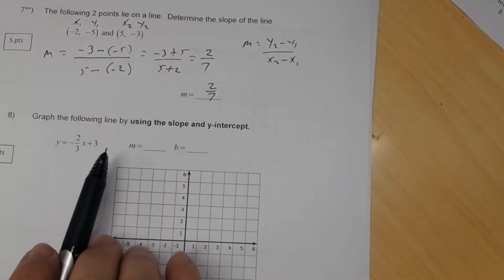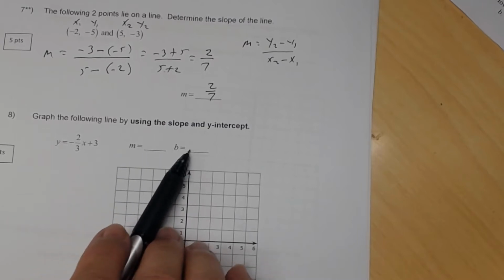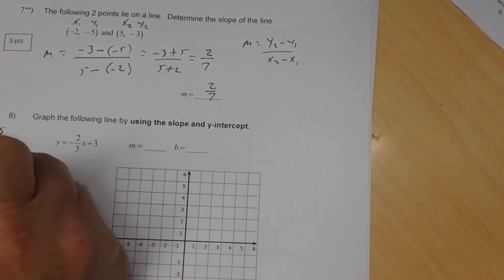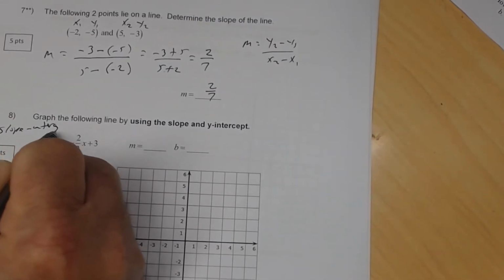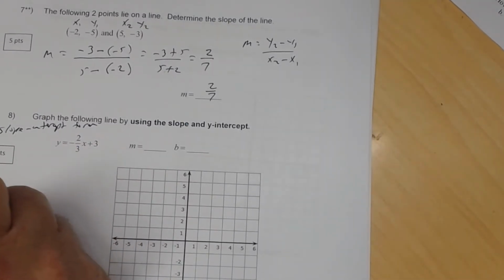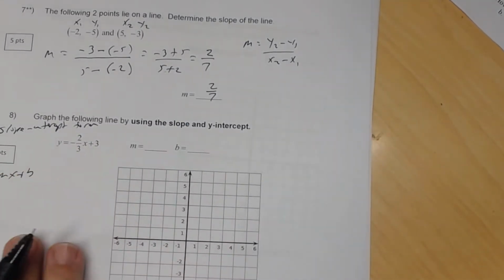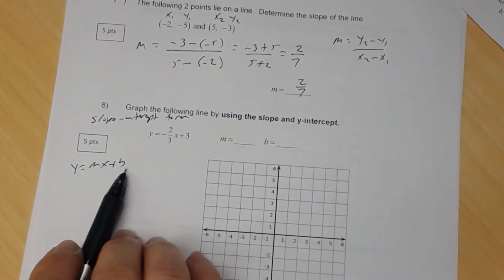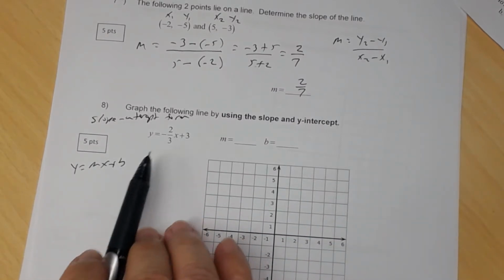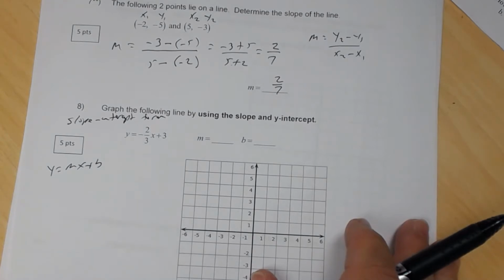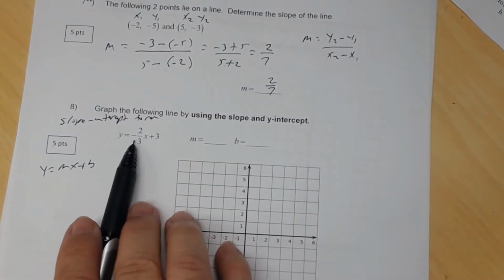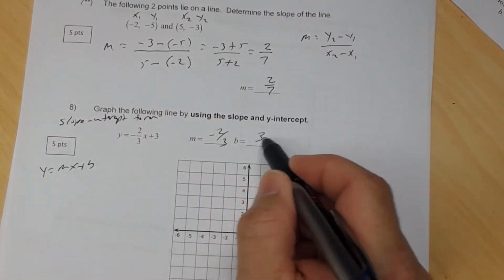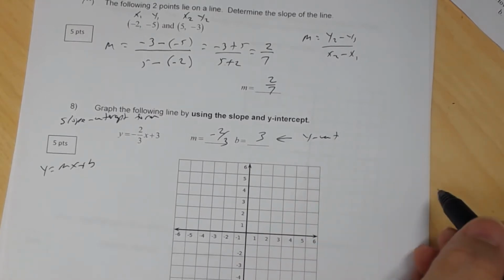Okay, over here you want to graph this line using slope and y-intercept. Well, first of all, notice that this is already in slope-intercept form. Remember, slope-intercept form is y equals mx plus b. And so the number you're multiplying x by is called the slope, and the constant is your y-intercept. Remember, the y-intercept is where the graph crosses the y-axis. So the slope here is a negative 2/3. And the y-intercept is this constant, which is 3. Remember, that's the y-intercept here, not the x-intercept, the y-intercept.